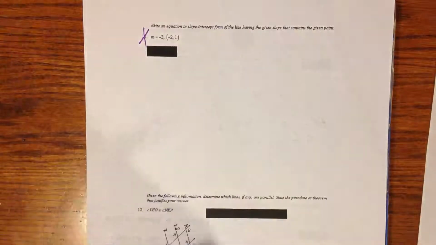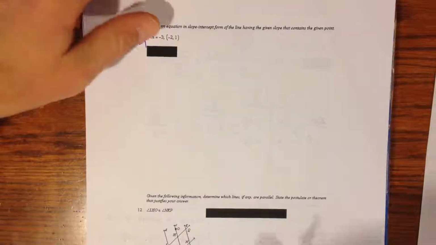Okay, number 11 is easy because we're just going to throw it out. We didn't actually do number 11, so don't worry about it. Number 12.